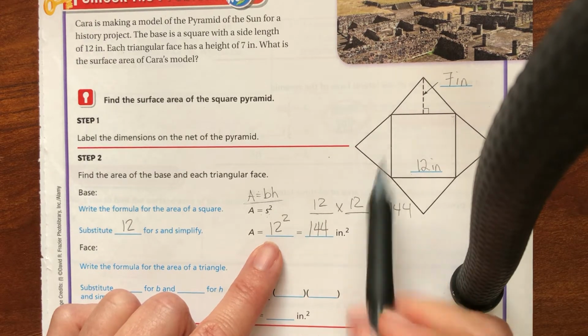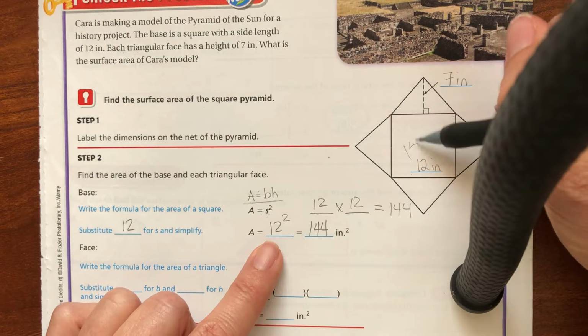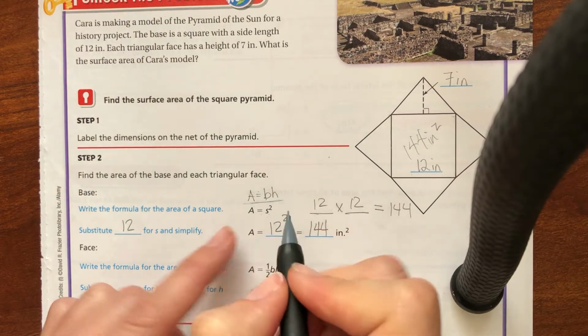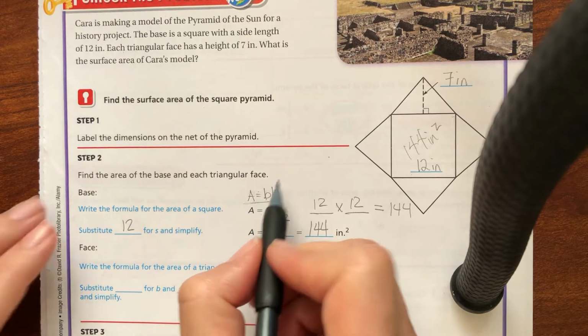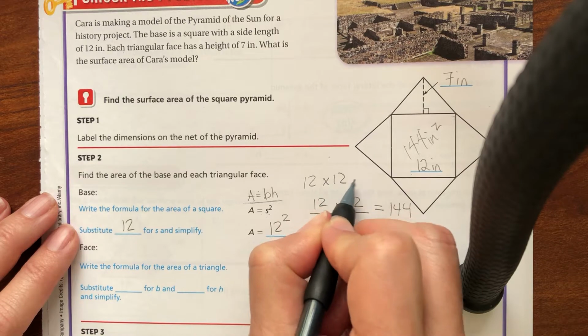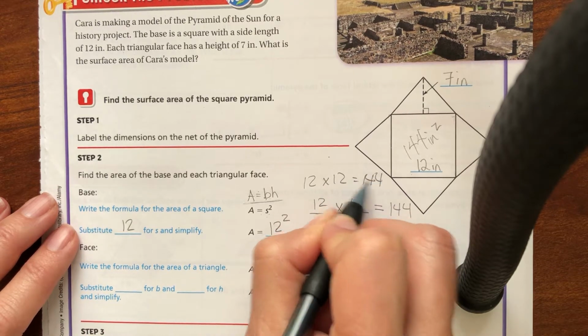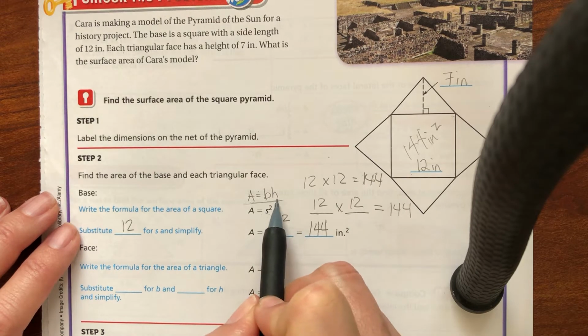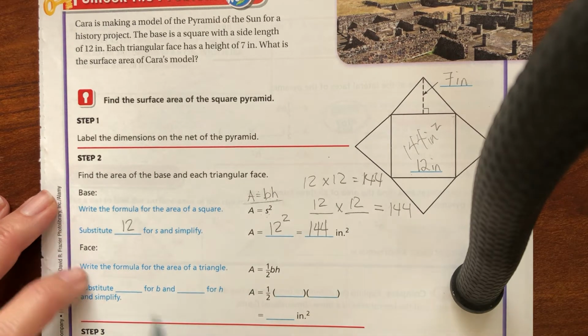So the surface area of this square is 144 inches squared. Notice that base times height works exactly the same. Base times the height is 12 times 12, which equals 144. You're going to get the same answer if you use this for any parallelogram.